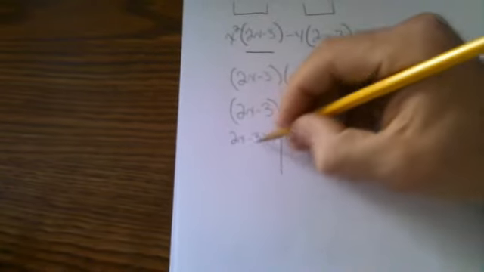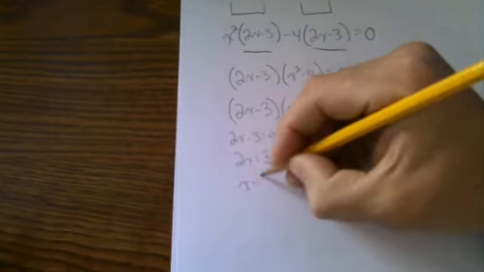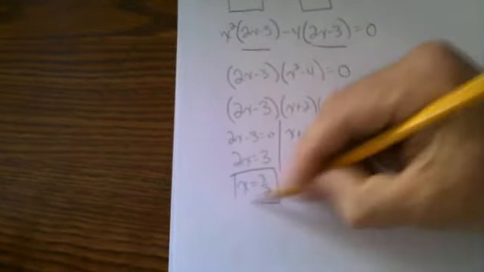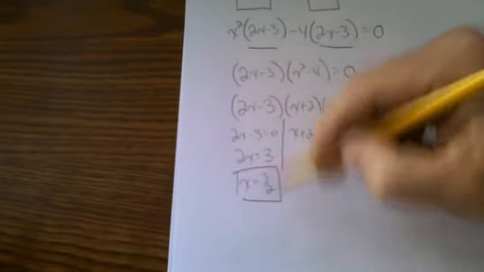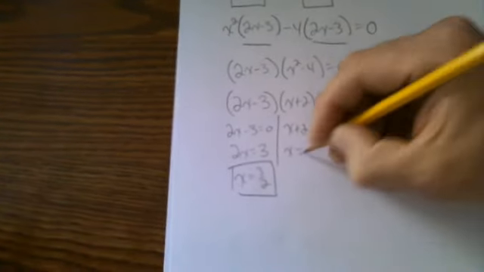Work on them individually. Add 3 to both sides. 2x equals 3 and divide by 2. X equals 3 over 2. But 3 and 2 don't divide cleanly. That's okay. Leave it as a fraction. Fractions are numbers too. X equals negative 2. And x equals positive 2.